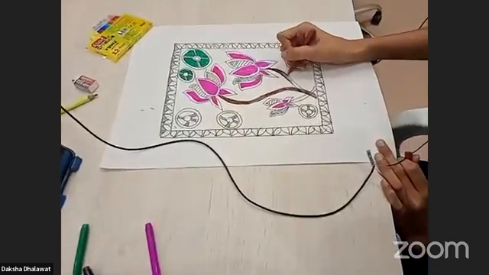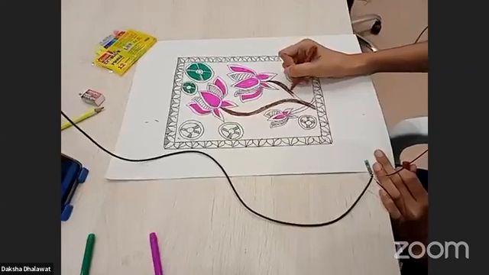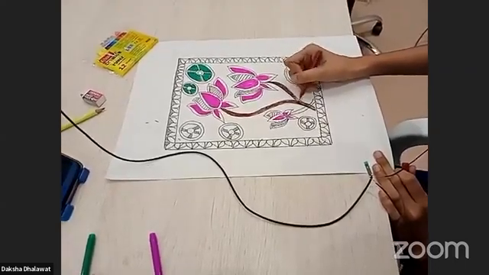Okay, so for the border, I've used yellow. Complete the leaves.